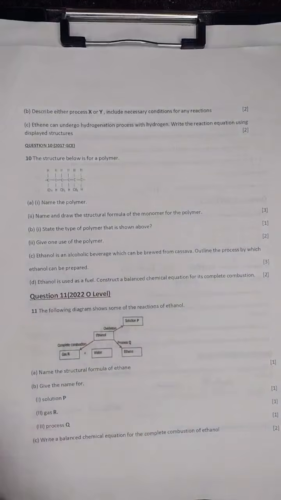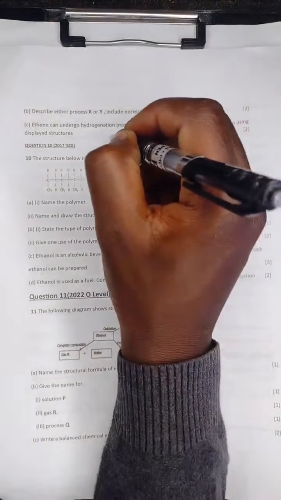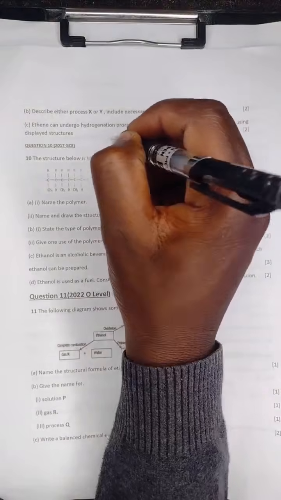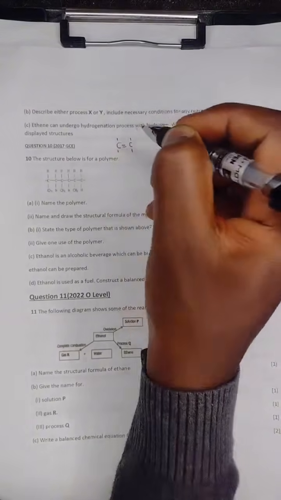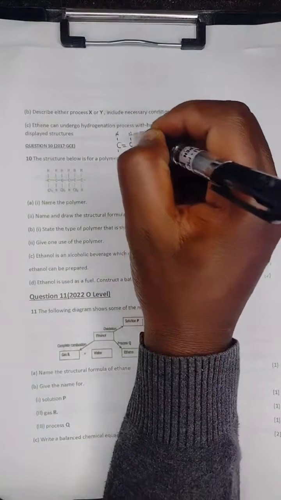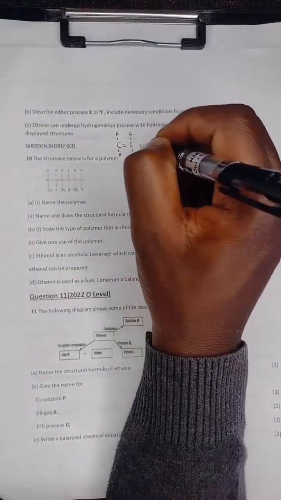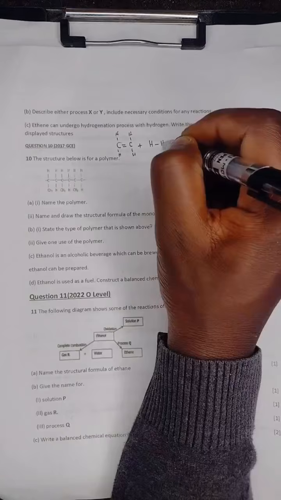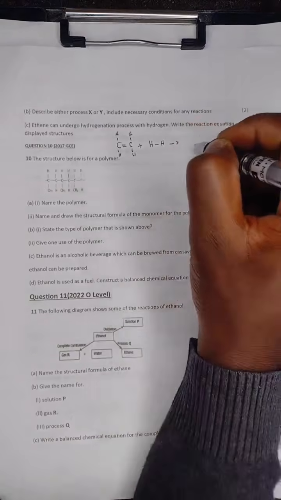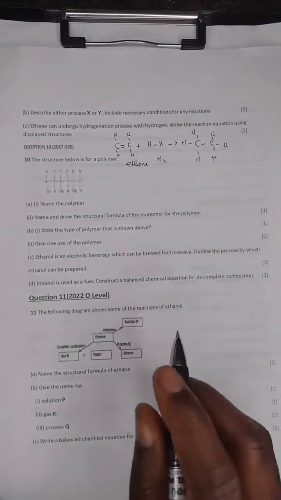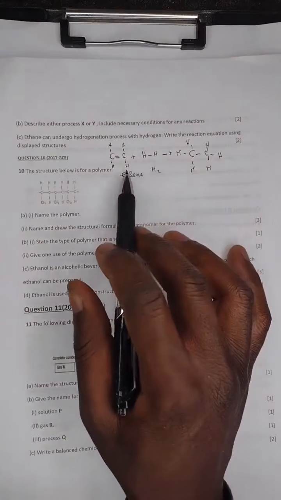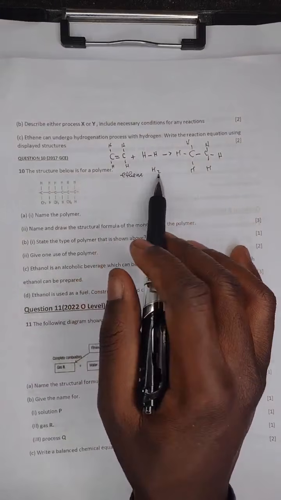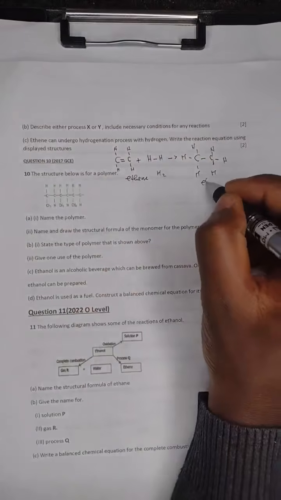So we are looking at the process of hydrogenation. So using displayed structure, we have ethene. This is the structure for ethene. Plus hydrogen. Then here you are forming... So this is the formula that you need using displayed structures. Ethene plus hydrogen to form ethane.